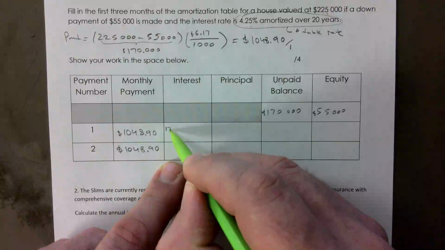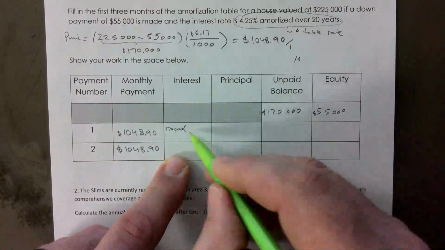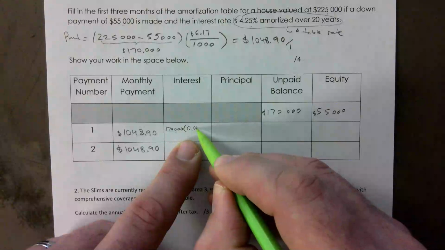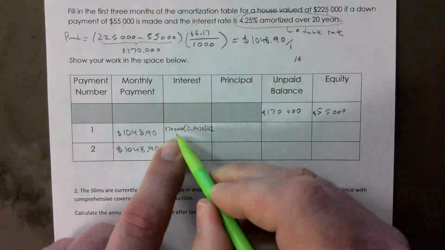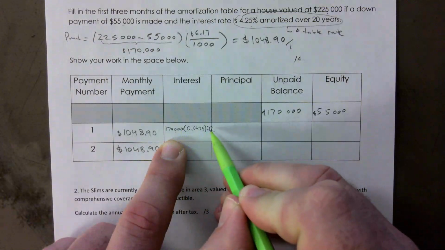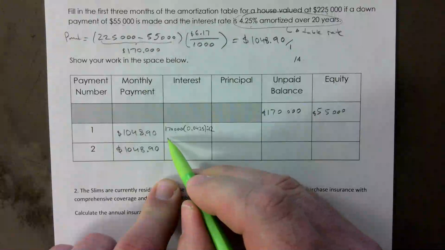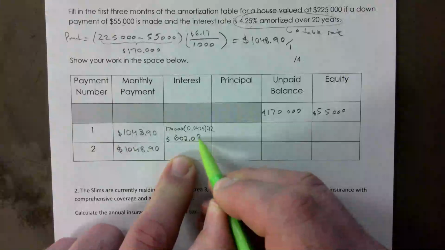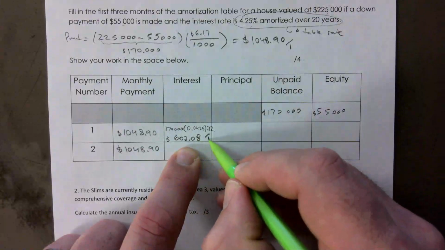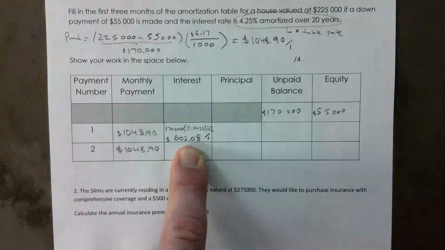So I take 170,000. This is going to be very tight. And multiply it by 0.0425, and I divide that by 12. This is the interest for the first month formula. And that gives you 602.08. You get a mark for that one. That number is very important to us.